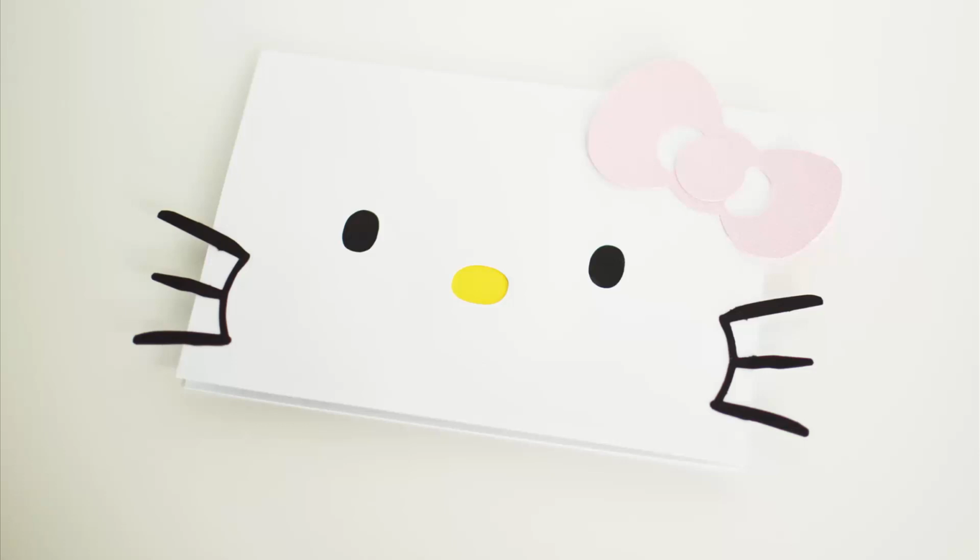And then, if you want the bow in pink or red, then you can go ahead and cut that out and then glue that to the front of the card as well. And so that becomes the front of your Hello Kitty invitation. And I will show you what the inside will look like in a second.